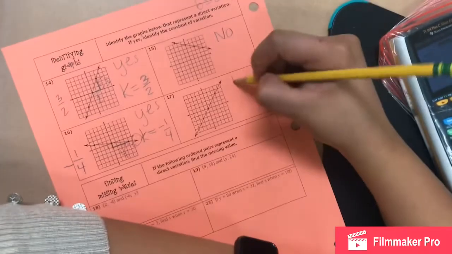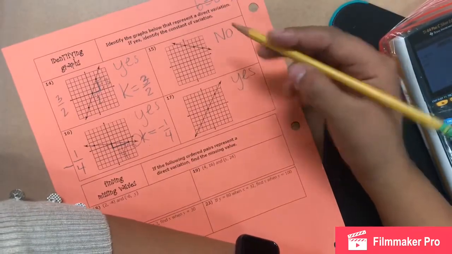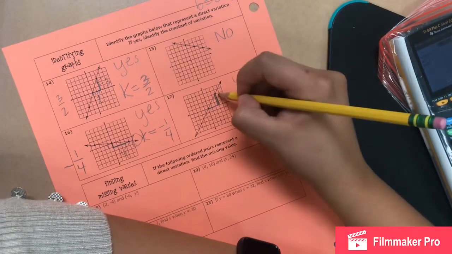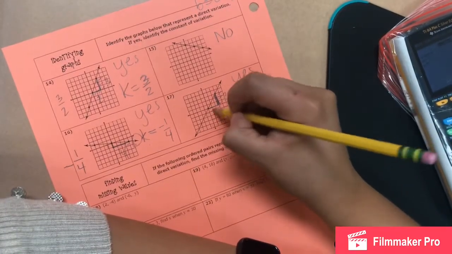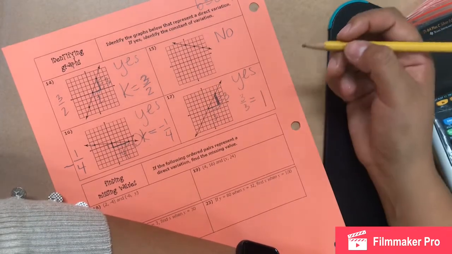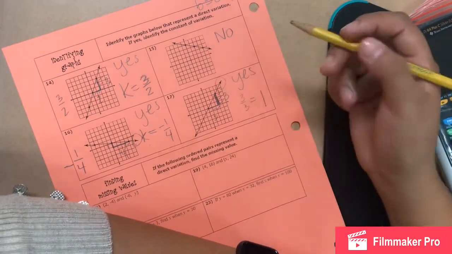Number 17, does it cross through the origin? Yes. Then we identify the slope, or the constant of variation. So 1, 2, 3, 1, 2, 3. 3 over 3 simplifies to 1, and this would be positive 1 because it's going upward.